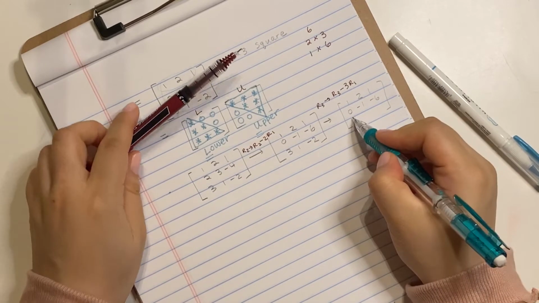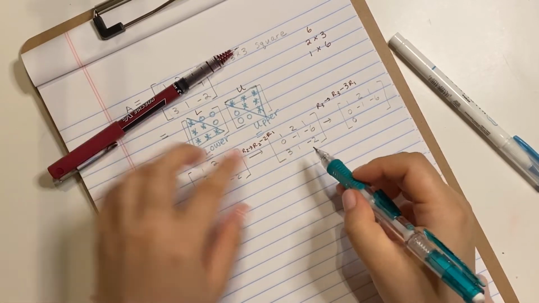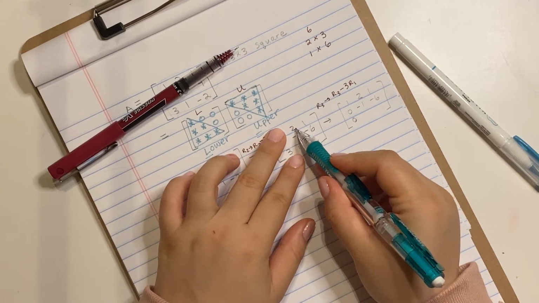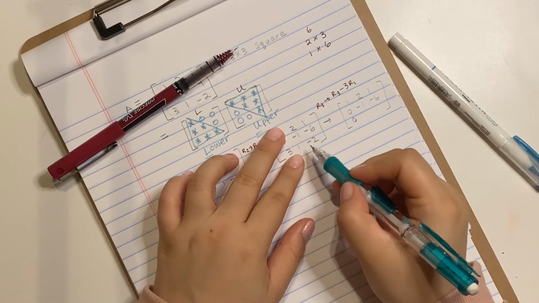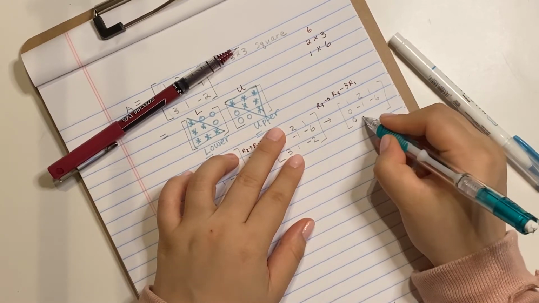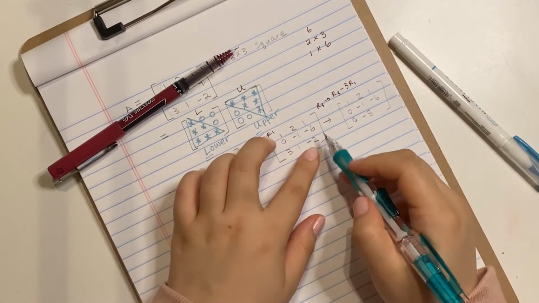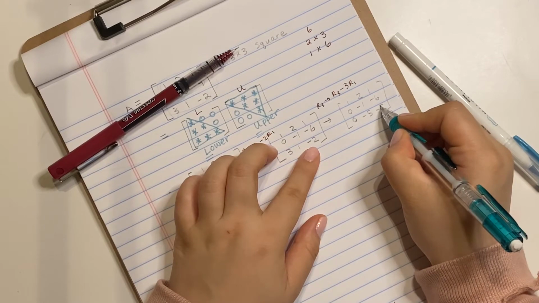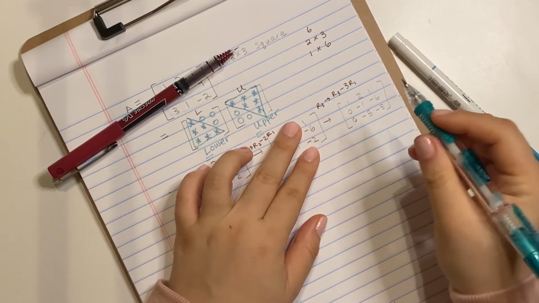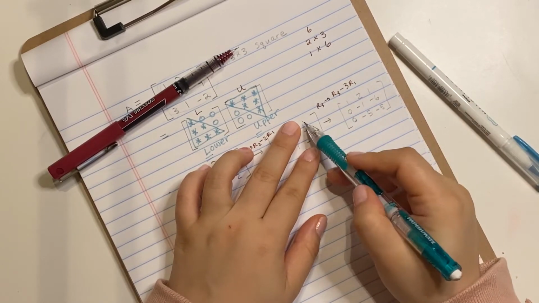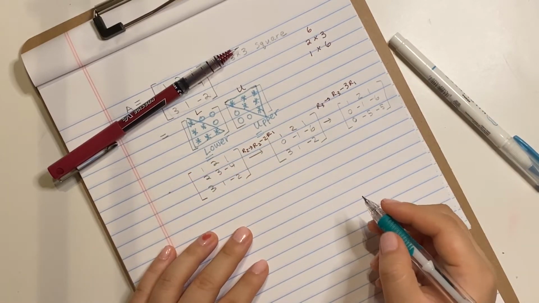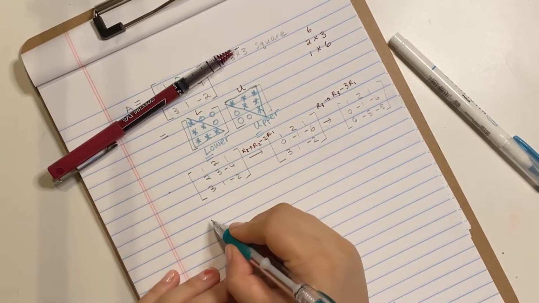So that makes this a 0. So 1 minus 3 times 2, so 3 times 2 is 6. 1 minus 6 is -5. -2 minus 3 times 1 is -5. Don't forget the multiplication first, right? So 3 times 1 is 3. -2 minus 3 is -5. Good.